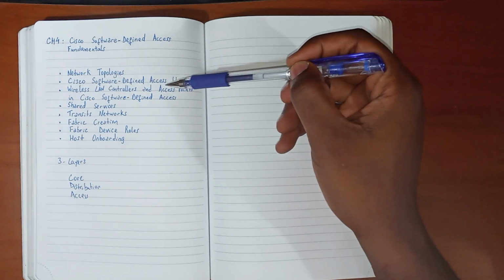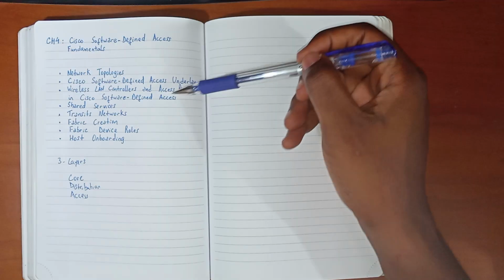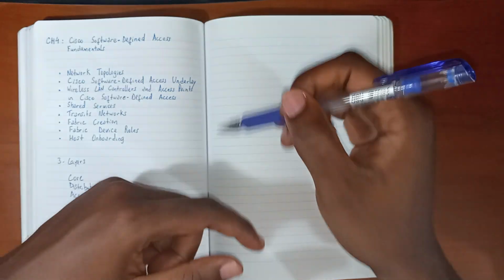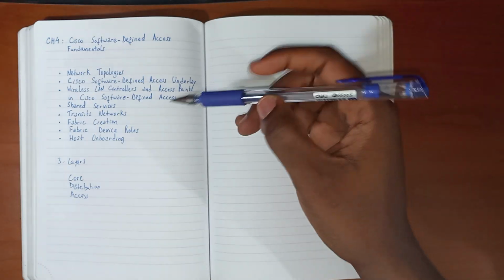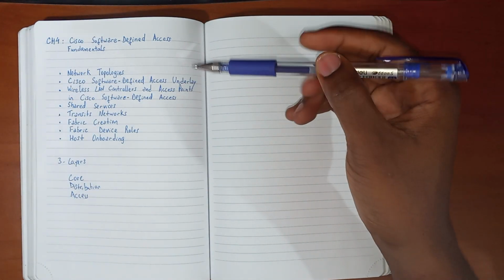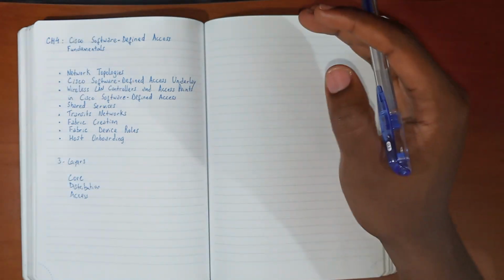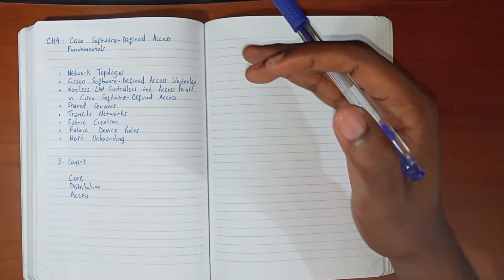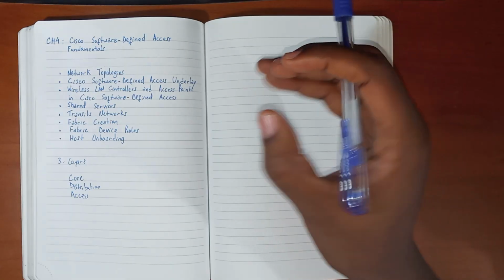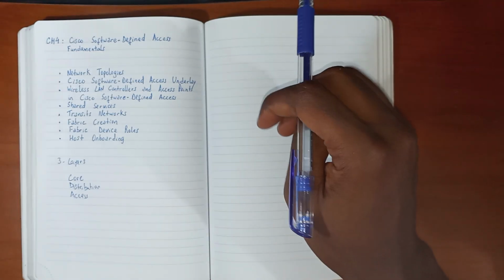Wireless LAN controllers and access points in Cisco software defined access. In Cisco software defined access, we still have the WLC, that is the wireless LAN controllers. Normally they are out of the fabric, but they allow the access points to be inside the fabric.